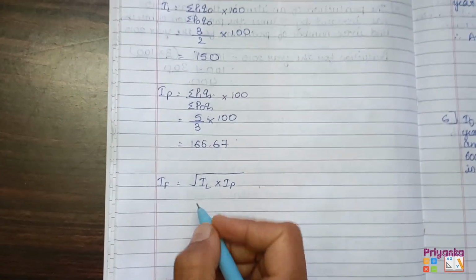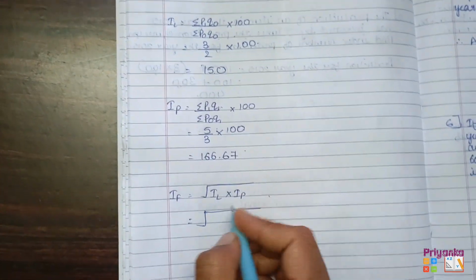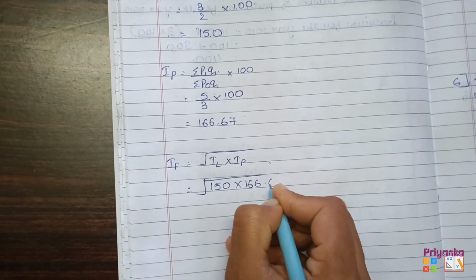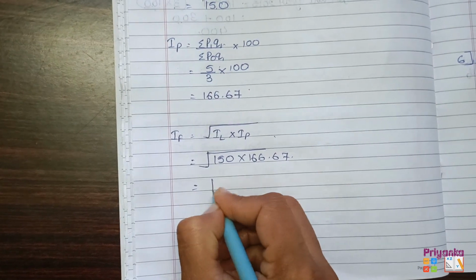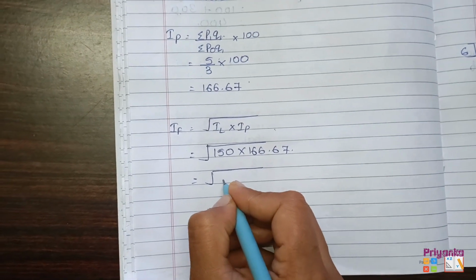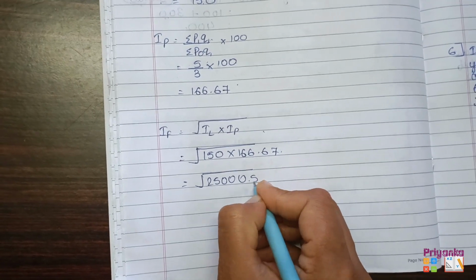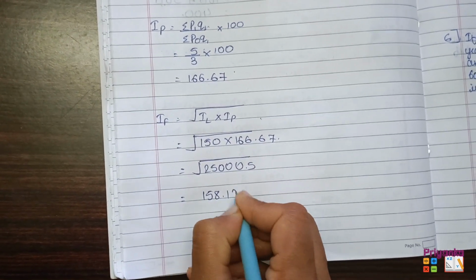As you can see, we have already found Laspeyres and Paasche. For Fisher we just have to put their values in the formula: under root 150 multiplied by 166.67. Doing the calculation, you get 25000.5, and if you take the square root, that is 158.12.